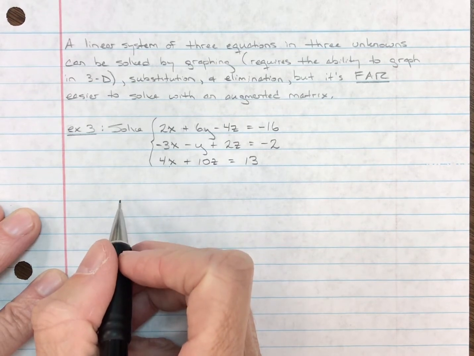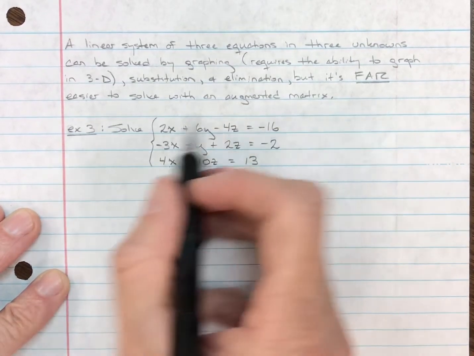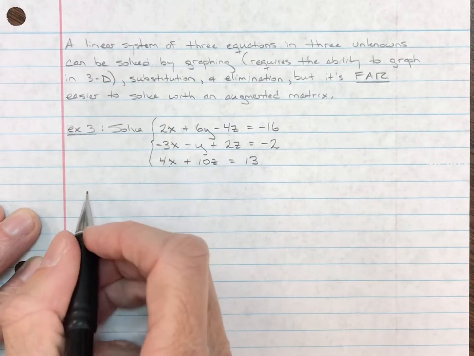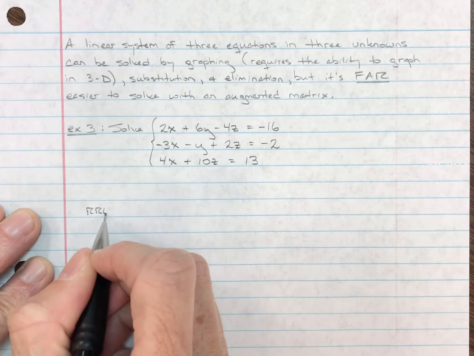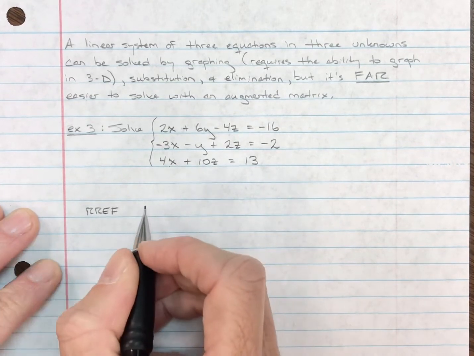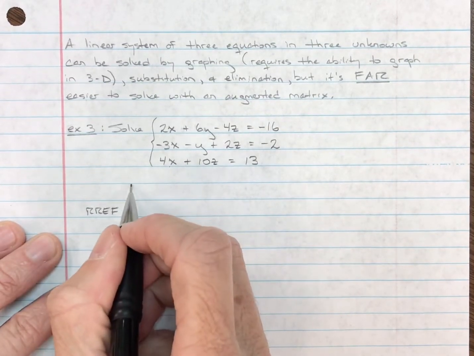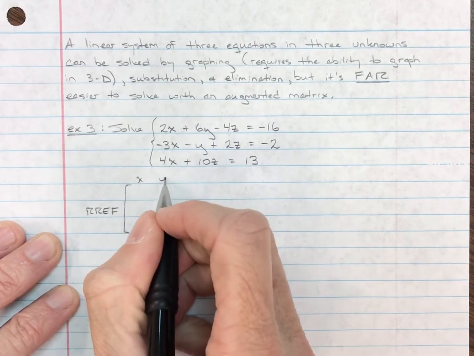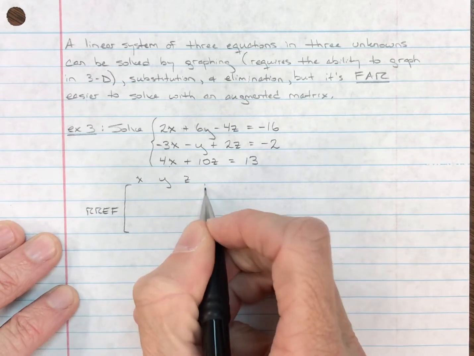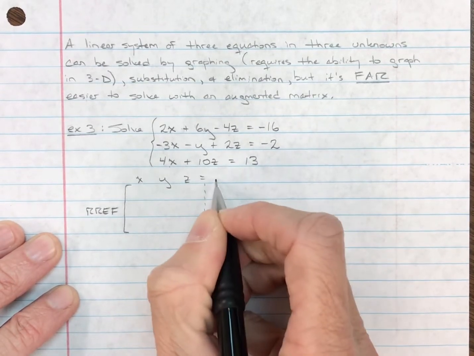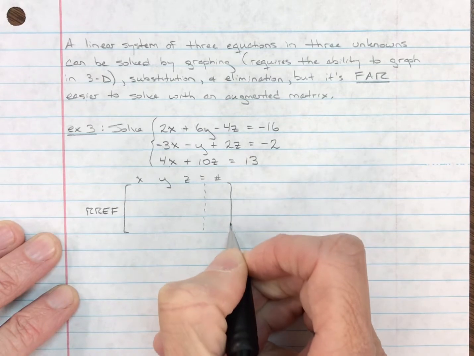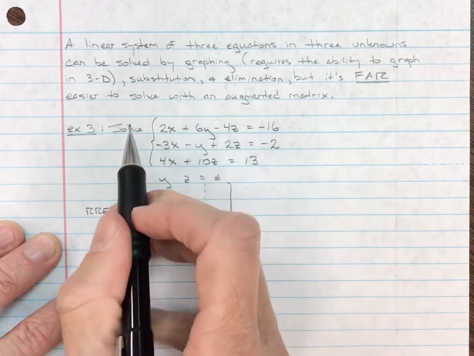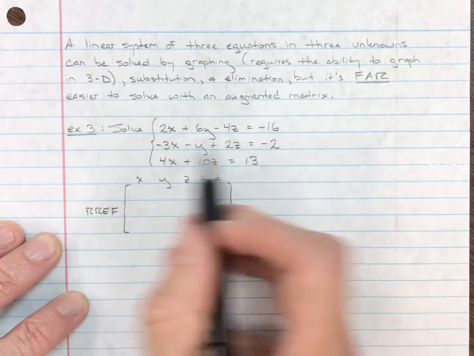Let's row reduce the augmented matrix to get the solution. We want to RREF. Now we have x's, y's, and z's here, here is our equal sign, here's our number. And let's make sure we're in the right form. We have all x's, y's, and z's on the left, constants on the right, so we're good.